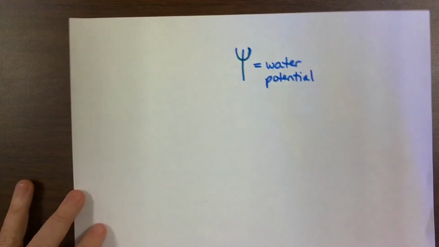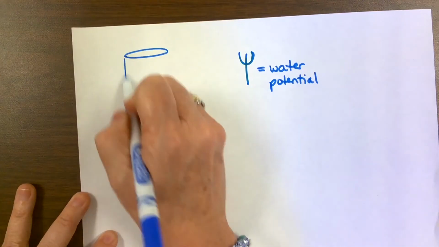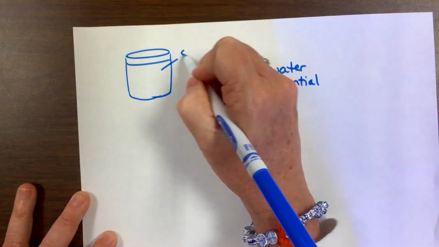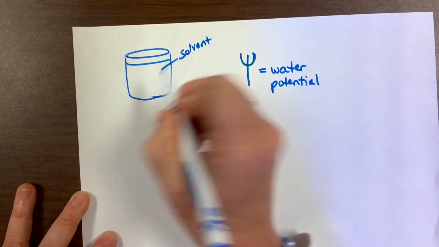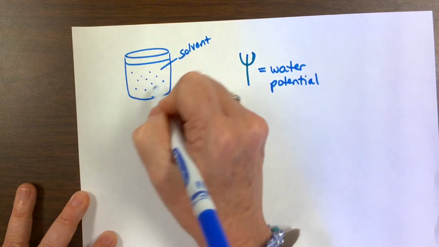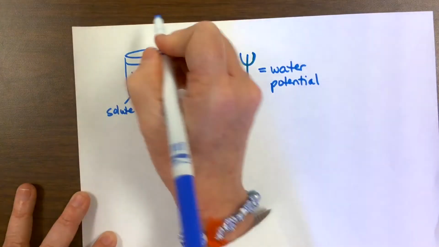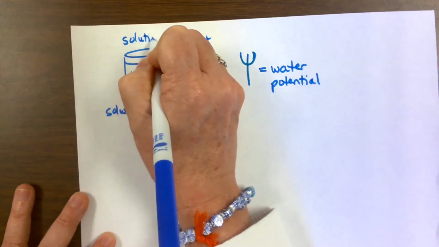Okay, so a quick little refresher. When you have a solution, it's usually two parts. So you have the liquid part, which is your solvent, and then the particles that are dissolved within the liquid part are called the solute. And together, those two things make your solution.